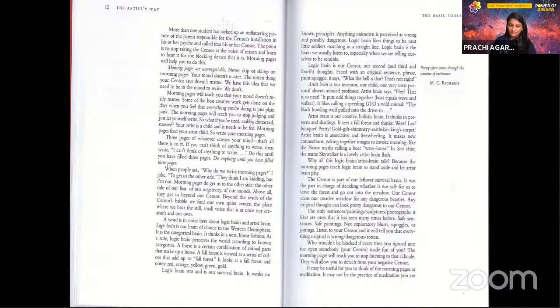Morning pages are non-negotiable. Never skip or skimp on morning pages. Your mood doesn't matter. The rotten things your censor says don't matter. We have this idea that we need to be in the mood to write. We don't. Morning pages will teach you that your mood doesn't really matter. Some of the best creative work gets done on the days when you feel that everything you are doing is just plain junk. The morning pages will teach you to stop judging and just let yourself write. So what if you are tired, crabby, distracted, stressed? Your artist is a child and it needs to be fed. Morning pages feed your artist child.